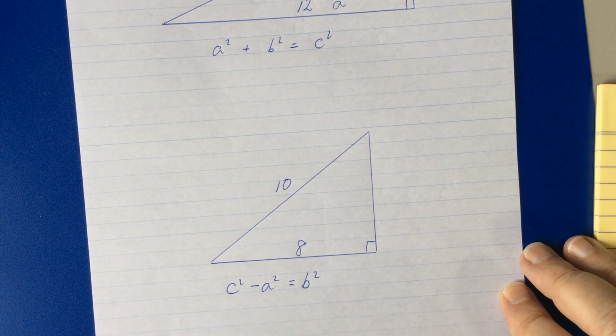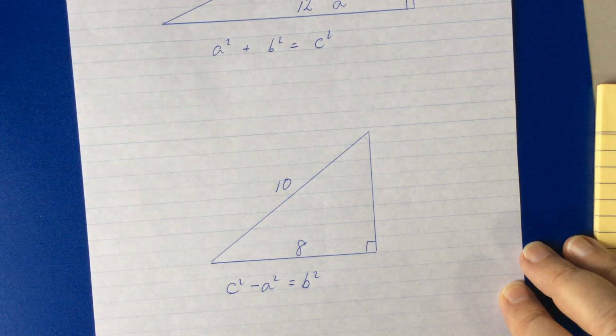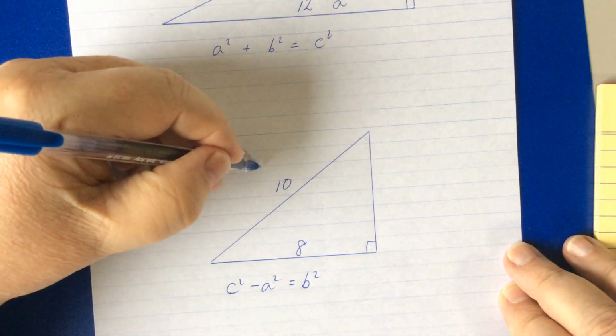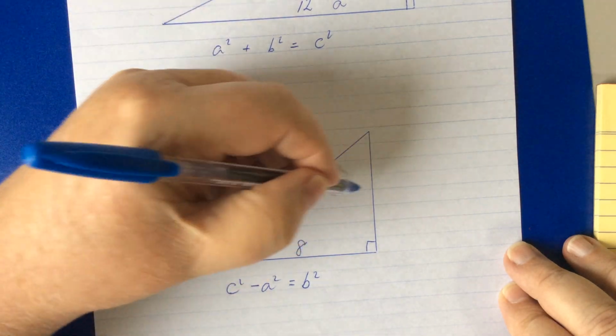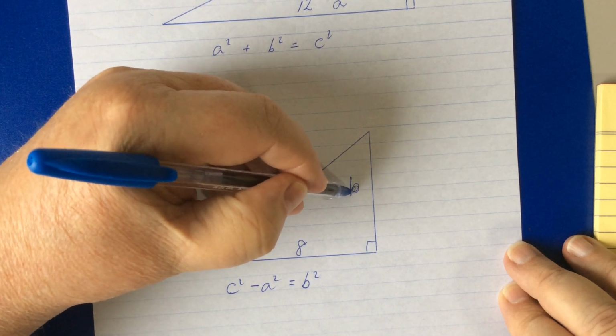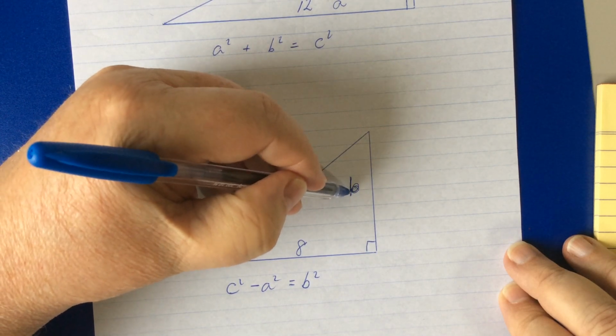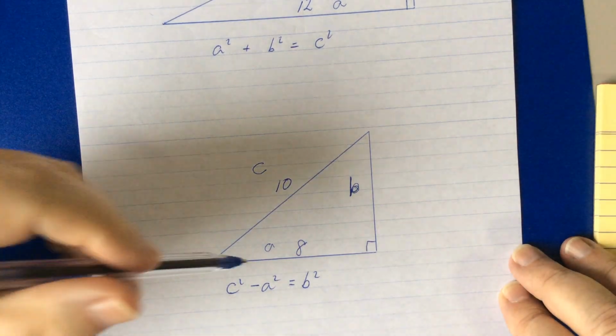Well, let's do something slightly different, shall we? Let's go looking for one of the sides, one of the short sides. We're going to go looking for this. Now, we'll call this C, we'll call this A, and what we're looking for is B. I'll just make sure that I write that very carefully as B, and you'll see why in a minute.